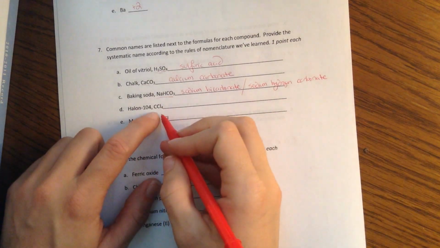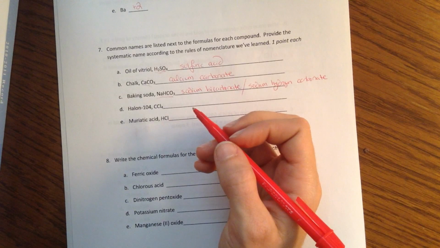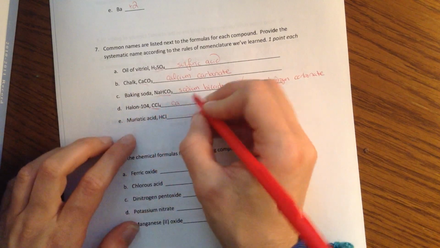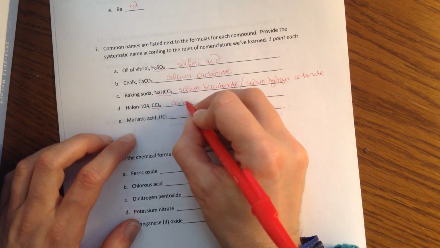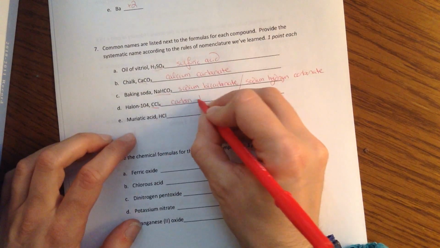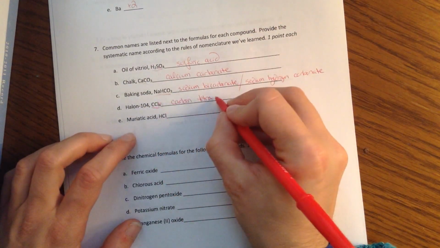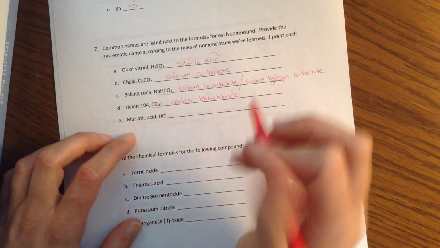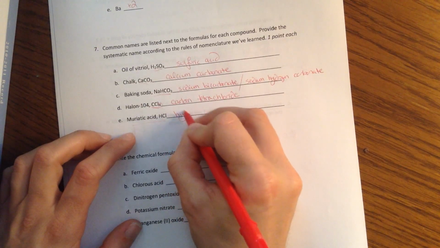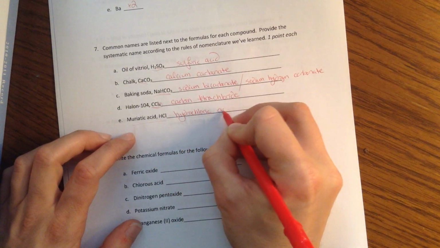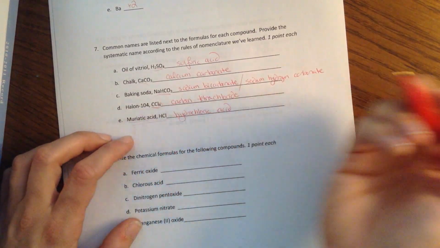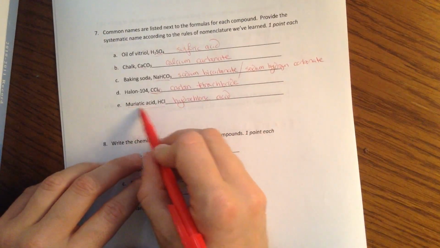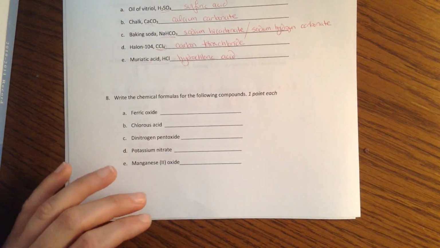All right, down here, halon 104. This is found in like fire retardant systems. So this is carbon. This is a molecular compound, so we have to name it according to that system. Carbon tetra, tetra from the 4. Carbon tetrachloride. All right, and down here, muriatic acid. That is hydrochloric acid. This is kind of an obscure name, but one that I still hear being thrown around in various situations. So it's worth being exposed to that name at the very least. Not something you really need to memorize.